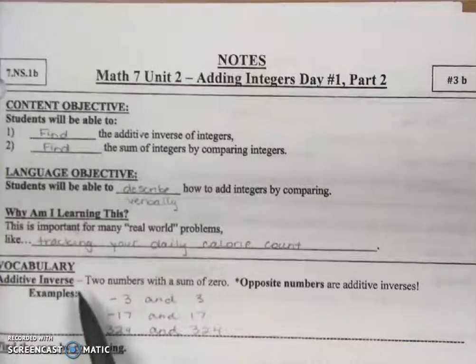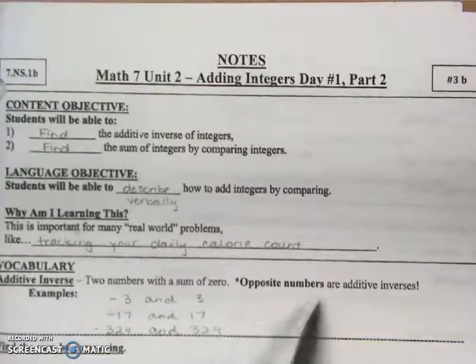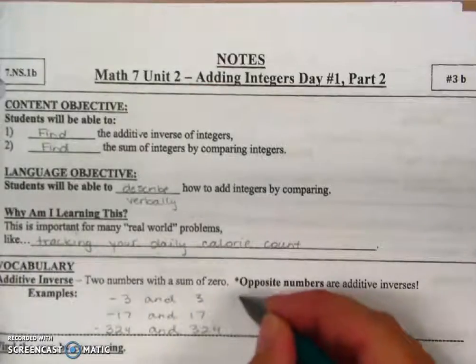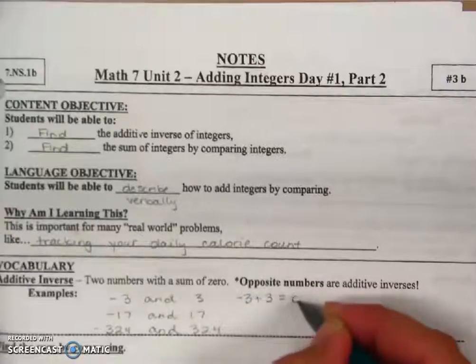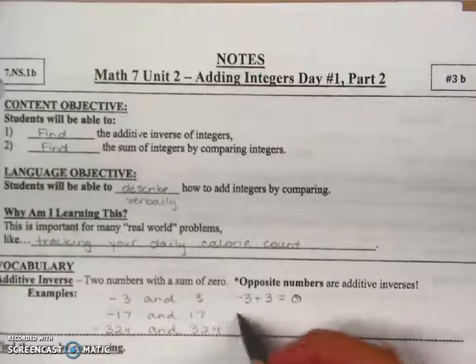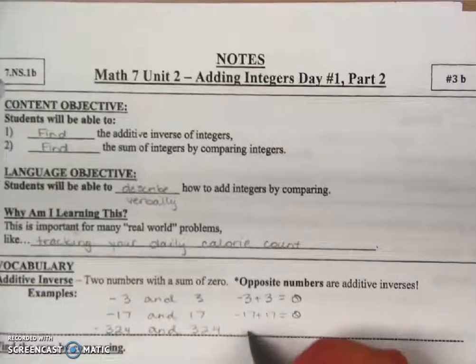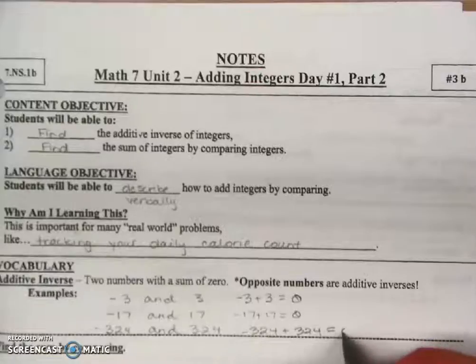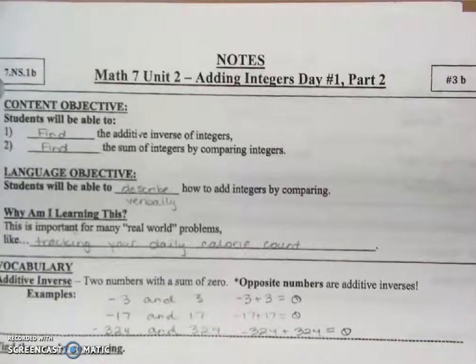Remember our vocabulary term, additive inverse: two numbers with a sum of 0. Opposite numbers are additive inverses. For example, negative 3 and 3 are additive inverses because negative 3 plus 3 would equal 0. All of them would cancel out. Negative 17 plus 17 would equal 0. And negative 324 plus 324 cancels out to 0. So those would all be 0 pairs. So those are called additive inverses.